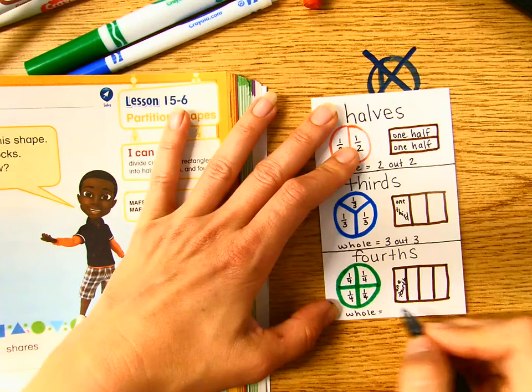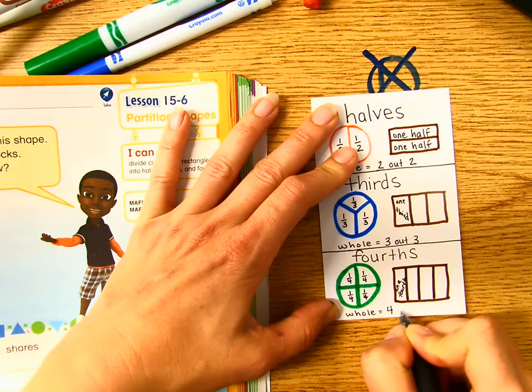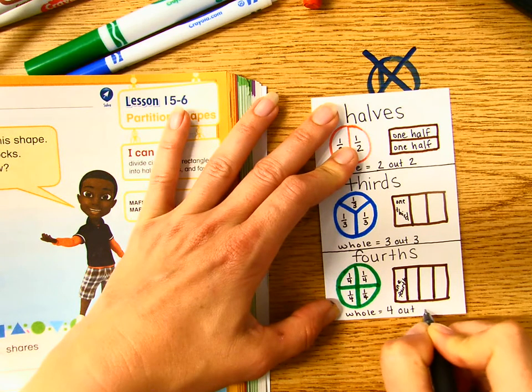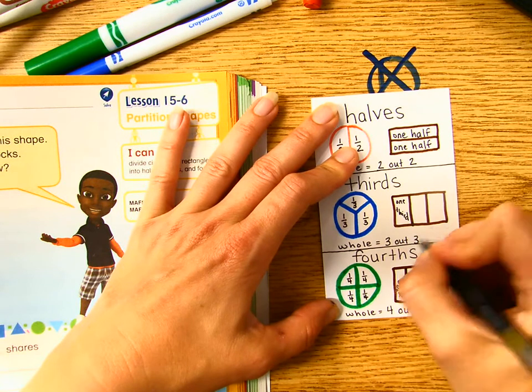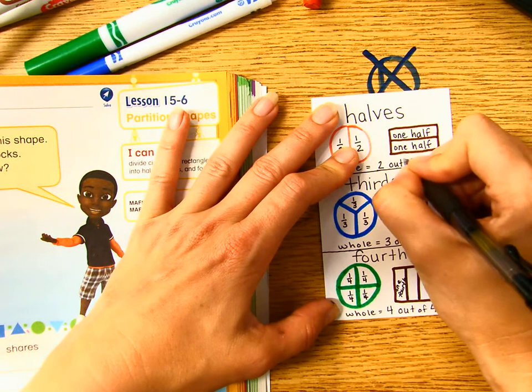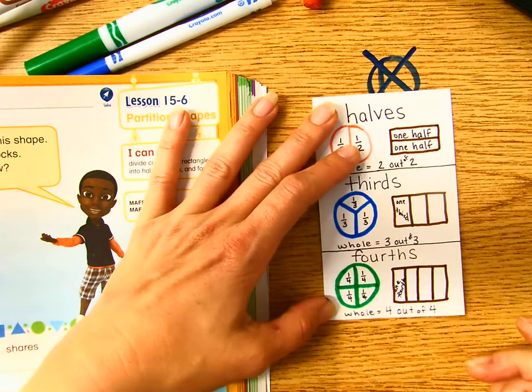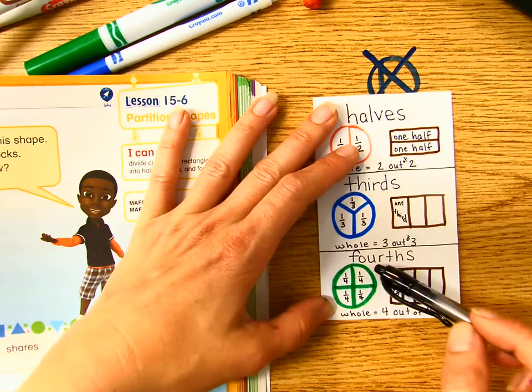And of course, for a whole, I'm going to need all 4 pieces. So I'm going to need 4 out of 4. I think I forgot "out of" on these. Out of 4 for my whole chocolate bar.